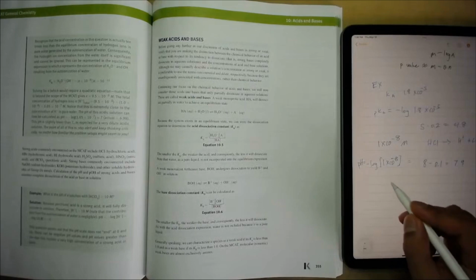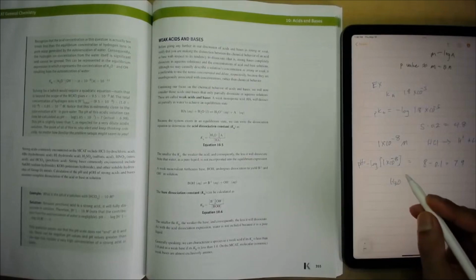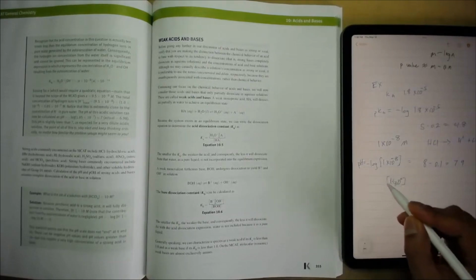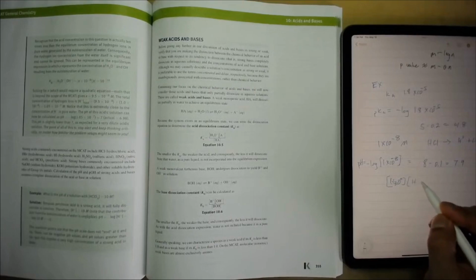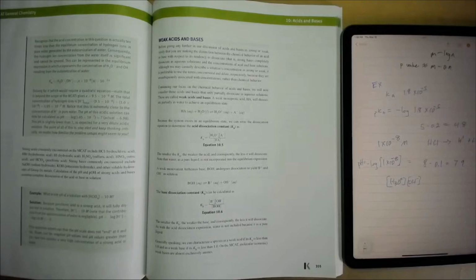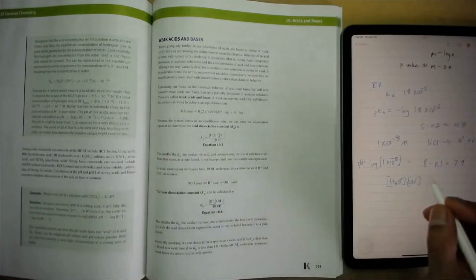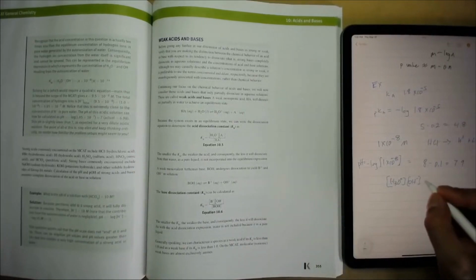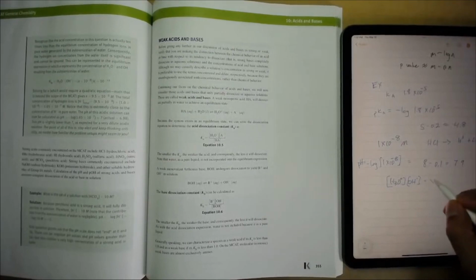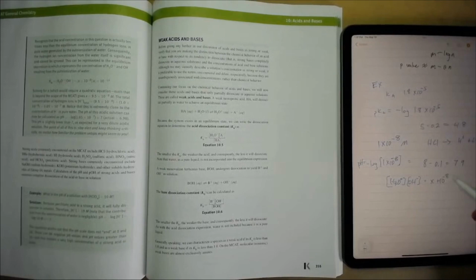And so we have to consider H3O+ and OH-, which equals X plus 10 to the minus 8. We're adding what we added plus what's already there.